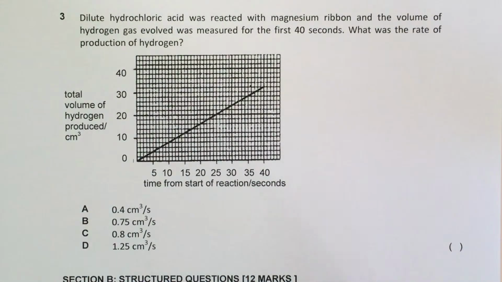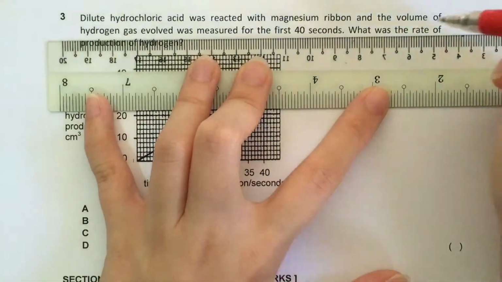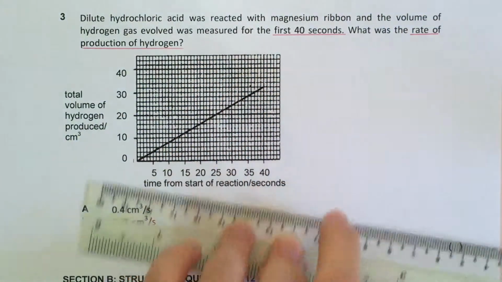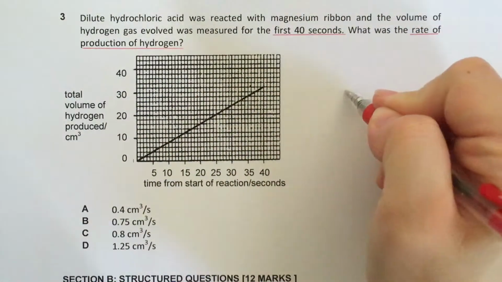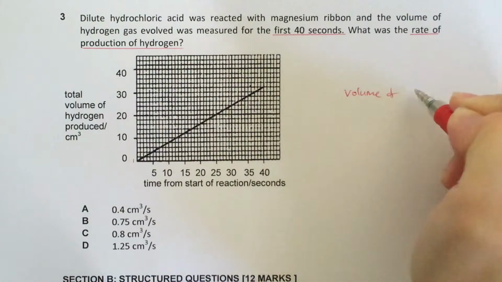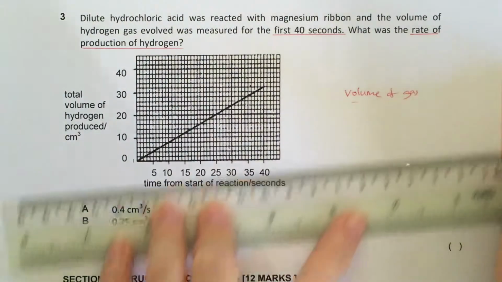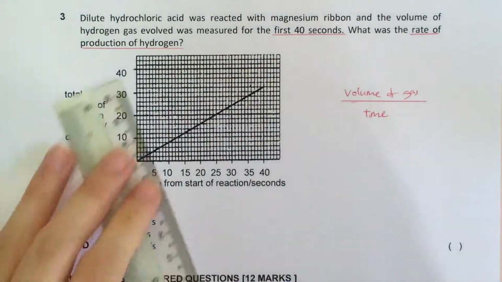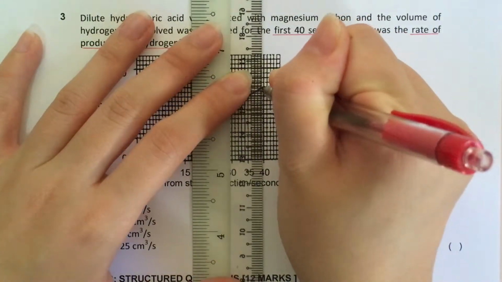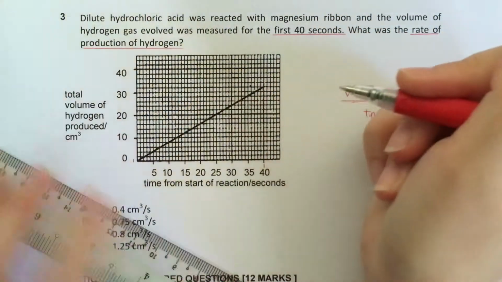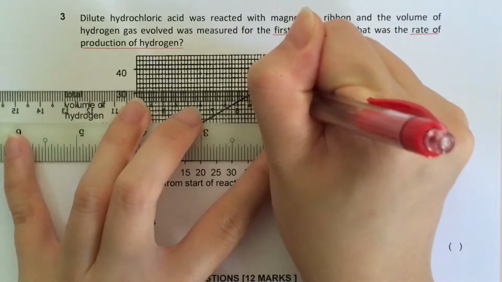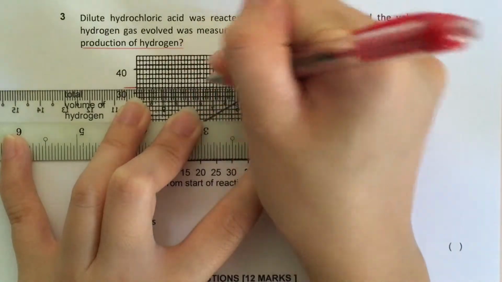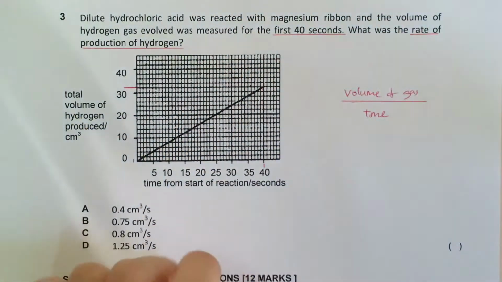Okay, next question 3. It talks about the rate of production of hydrogen for the first 40 seconds. So the rate of production or the speed of reaction is the same thing. It is the volume of gas produced over the time taken. So if it's 40 seconds, please always use a ruler to make sure you don't lose marks because you drew the line wrongly.